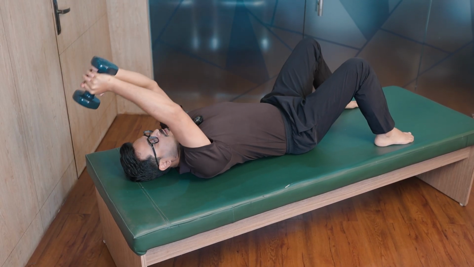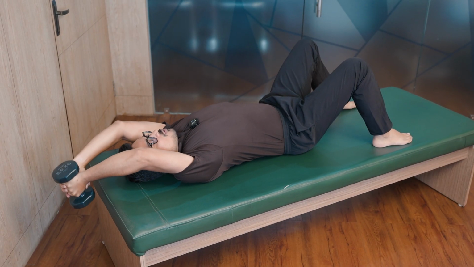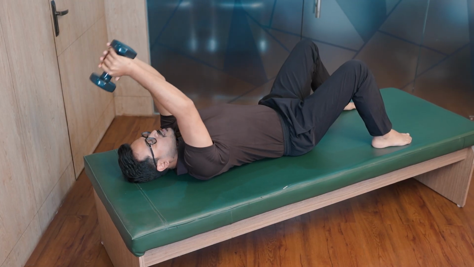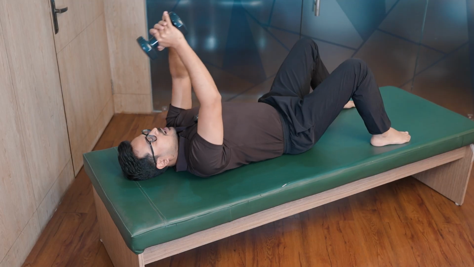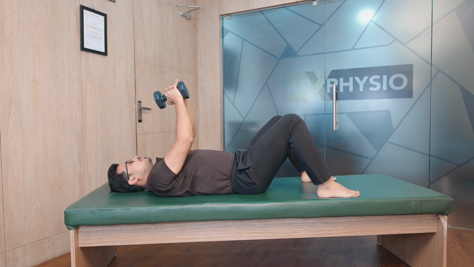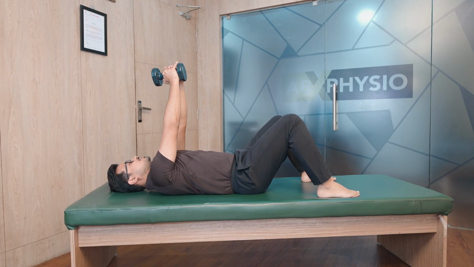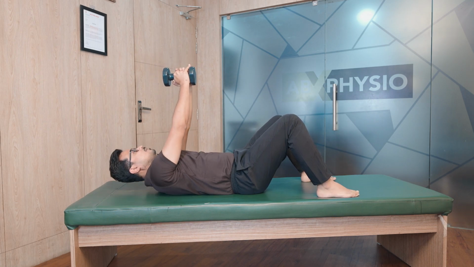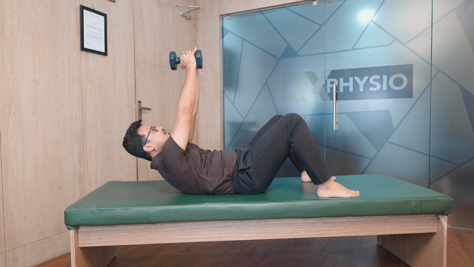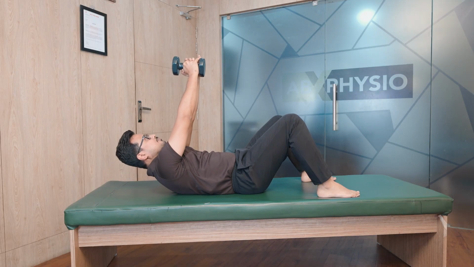Fourth is overhead extension with weights, which is pulling your hands behind. Then scaption or scapular push-ups with weight. Also a little bit of crunch you can add in this.